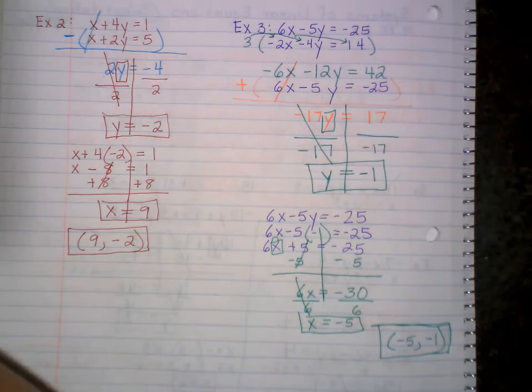Okay, so that was that example. All right, I'm kind of running out of room, so you know what? YOLO, I'm going on to my next page. Example 4.